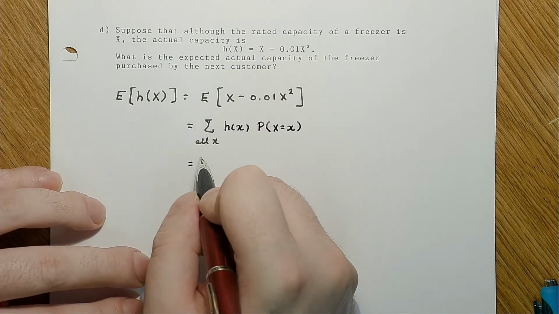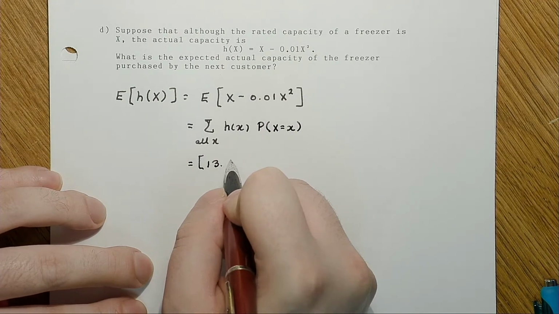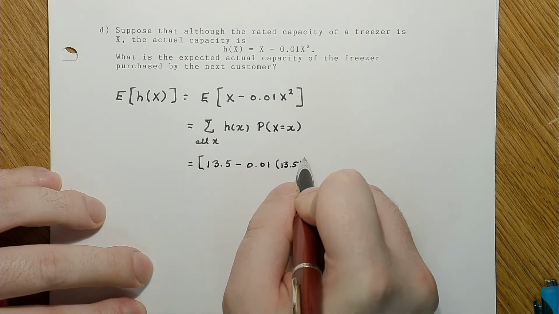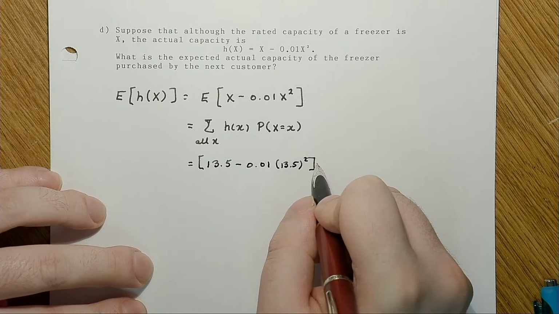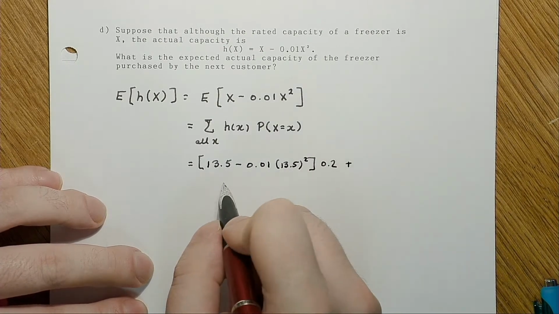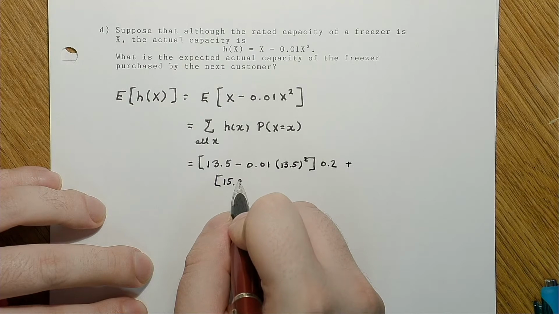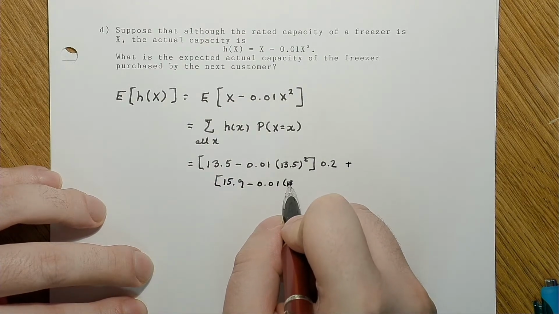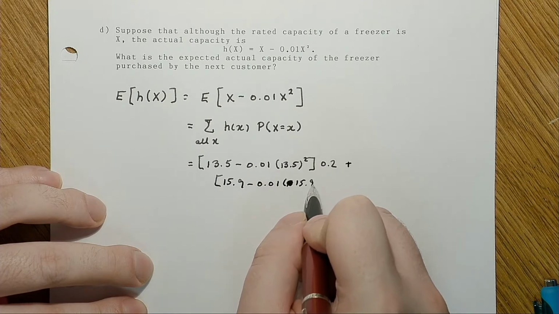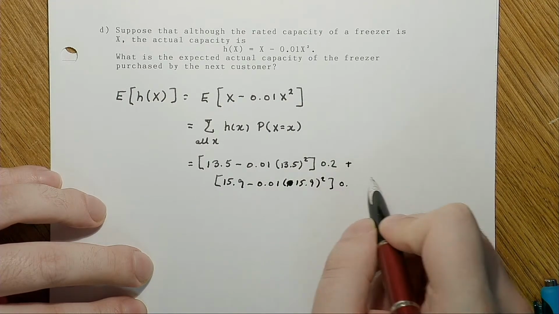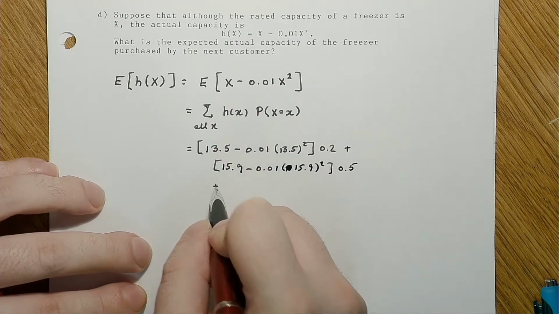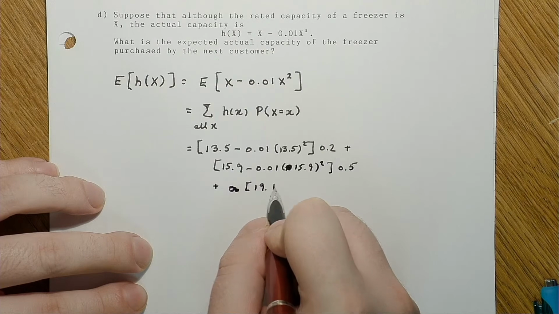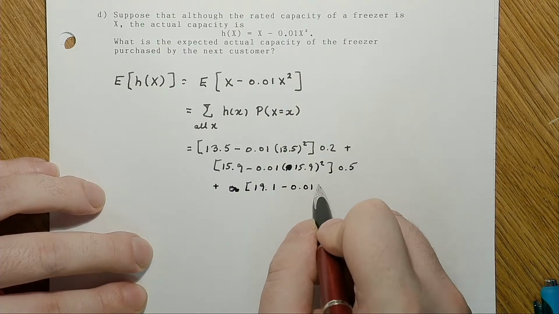So again, I get 13.5 minus 0.01 times 13.5 squared times its associated probability 0.2, plus 15.9 minus 0.01 times 15.9 squared times its associated probability, and lastly 19.1 minus 0.01 times 19.1 squared times its associated probability.